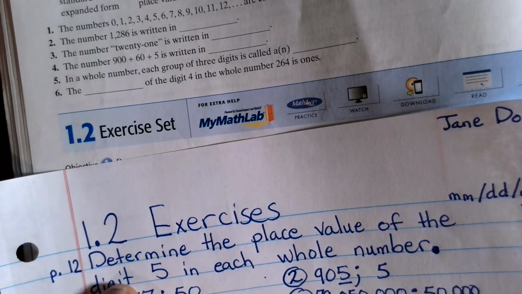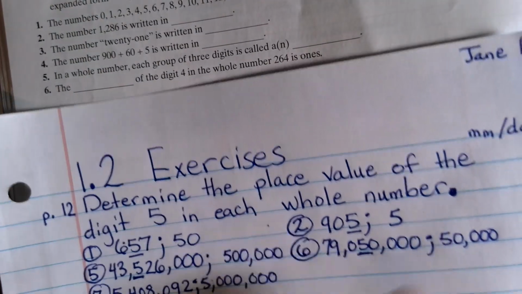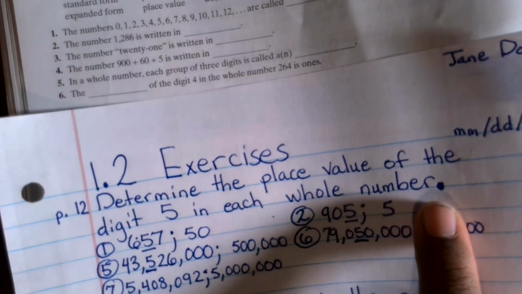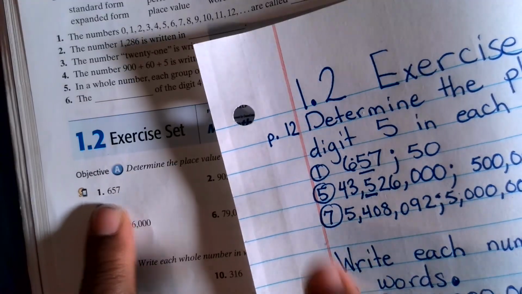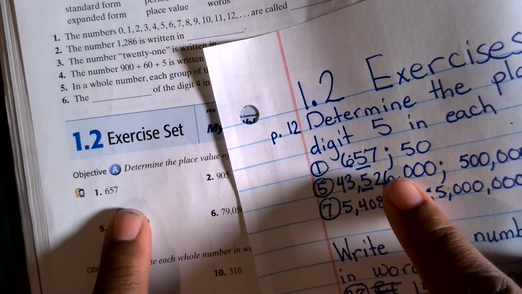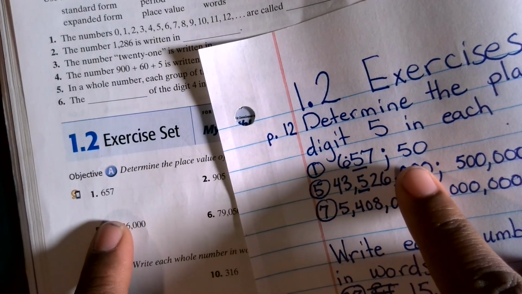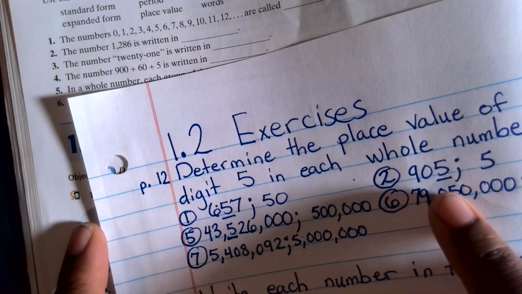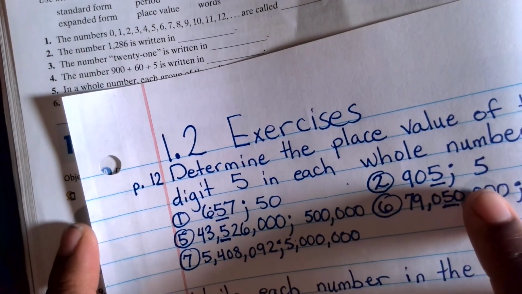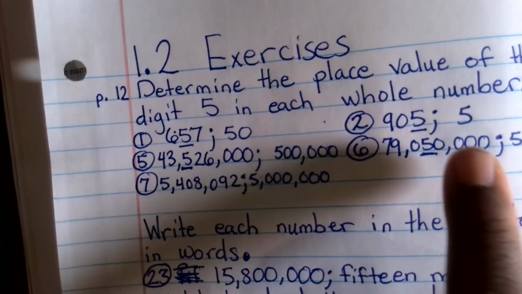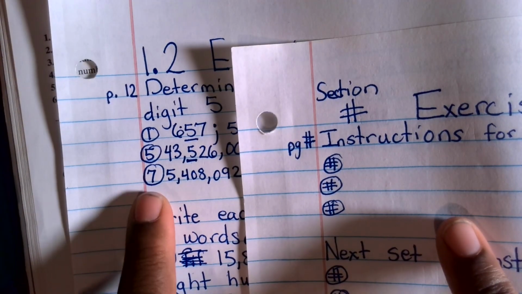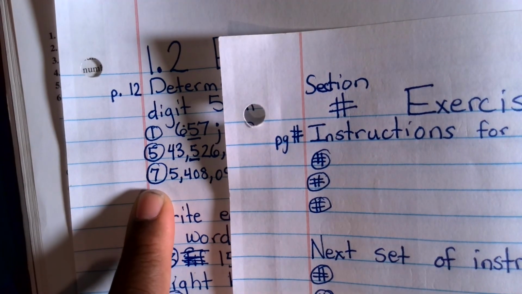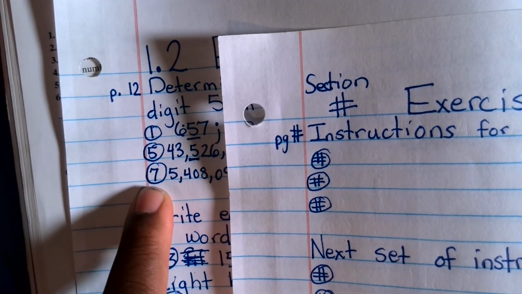So I wrote the instructions, just the core instructions. I put a period at the end. That's a complete sentence. I wrote my problem number and I circled it. 657. And I'm determining the place value of 5. That's 50. 905. And I'm determining the place value and it's just 5. Okay? So I did that for a few, just like in the sample page, so you can see what that looks like. Each time the problem number is circled so it does not get tangled up in my math.